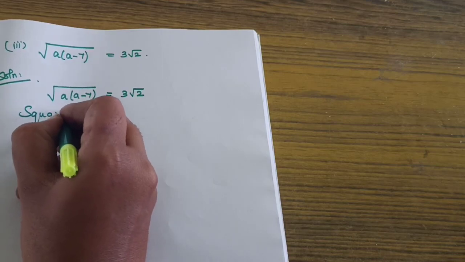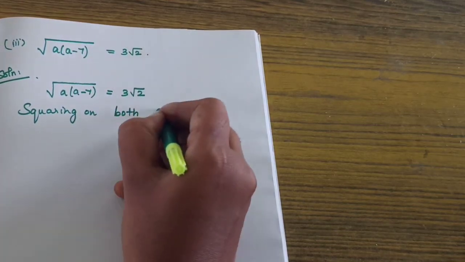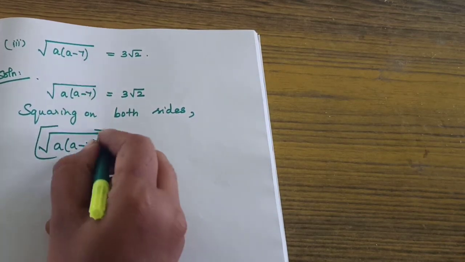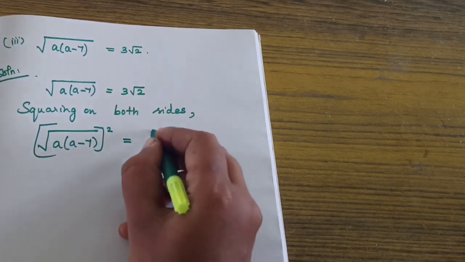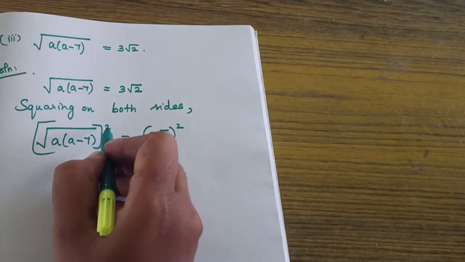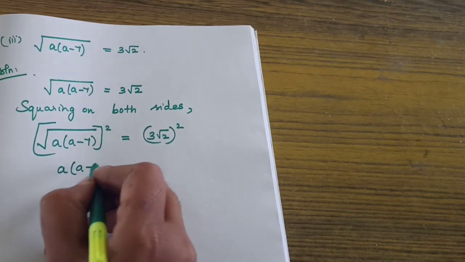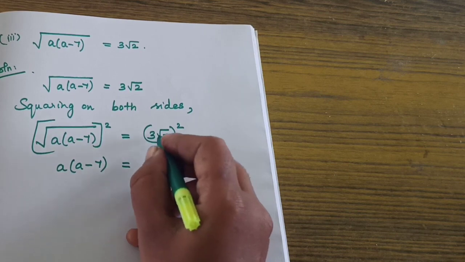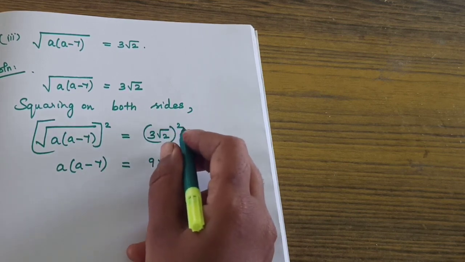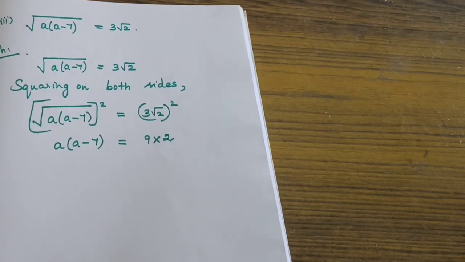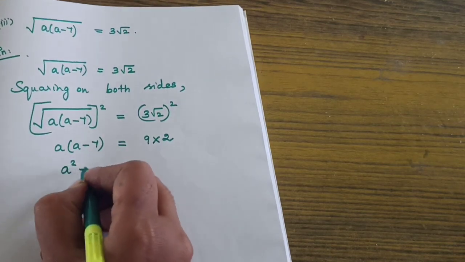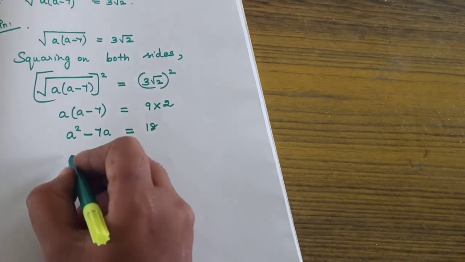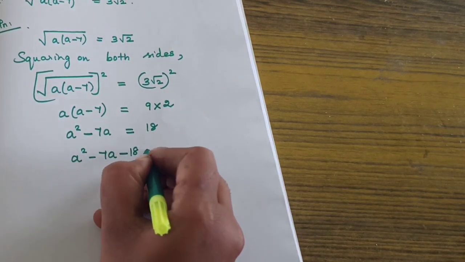So squaring on both sides, square root of a into a minus 7, the whole square, which is equal to 3 root 2 the whole square. Okay. Then square and square root get cancelled, no? So a into a minus 7, which is equal to, here 3 square is 9 into square root of 2 the whole square, the root and the square get cancelled, so into 2. Got it? So now multiply this inside. a square minus 7a, which is equal to 9 2s are 18. Then a square minus 7a minus 18 equal to 0.